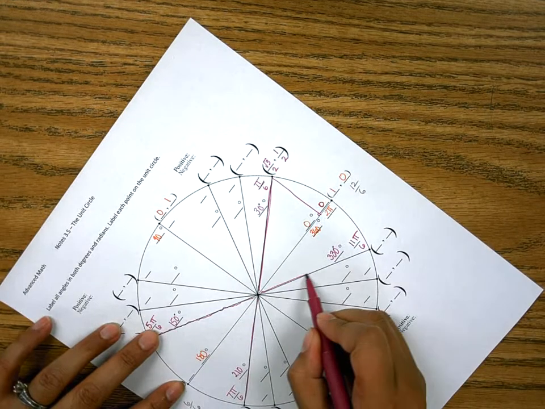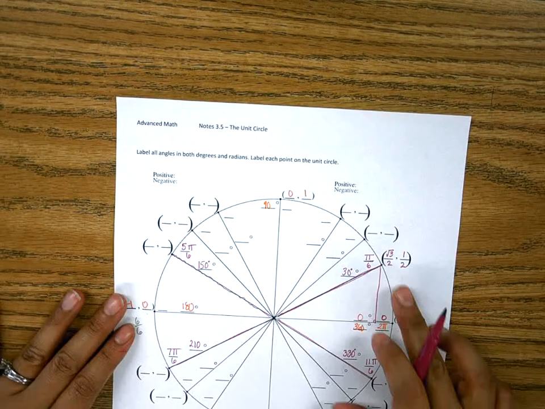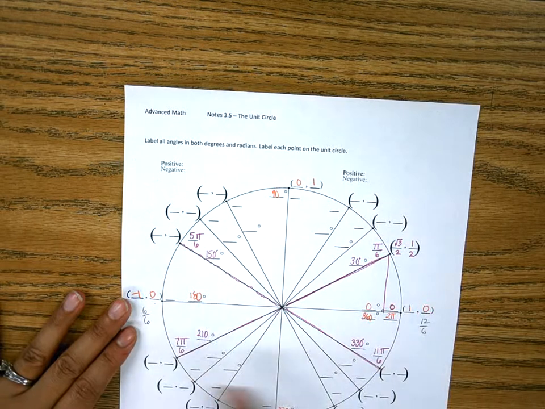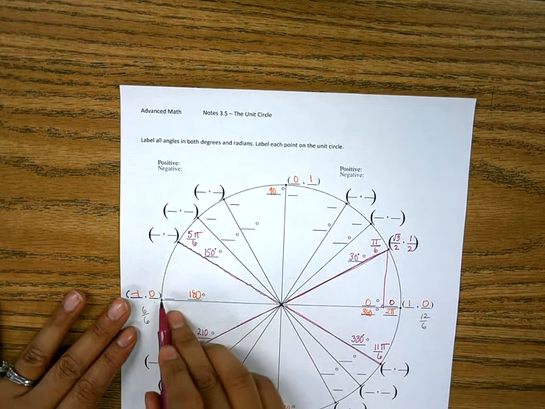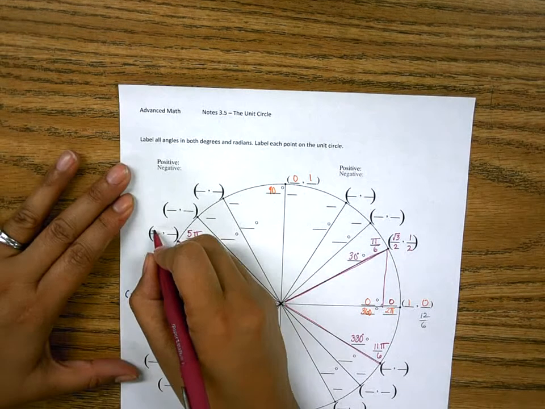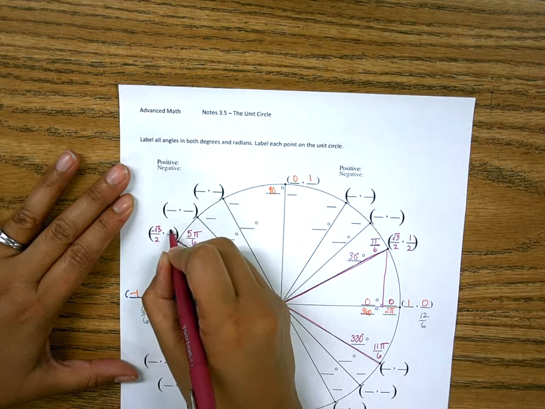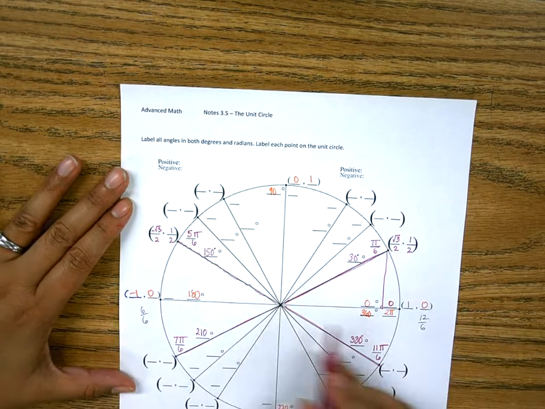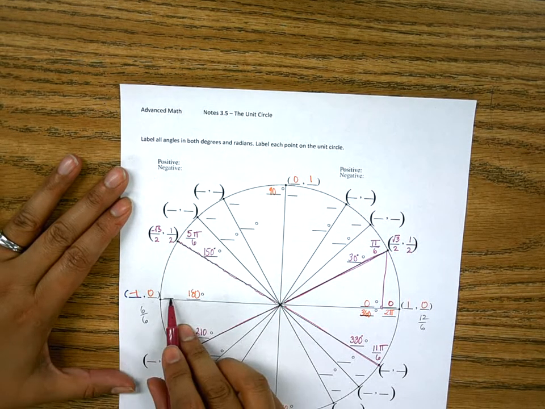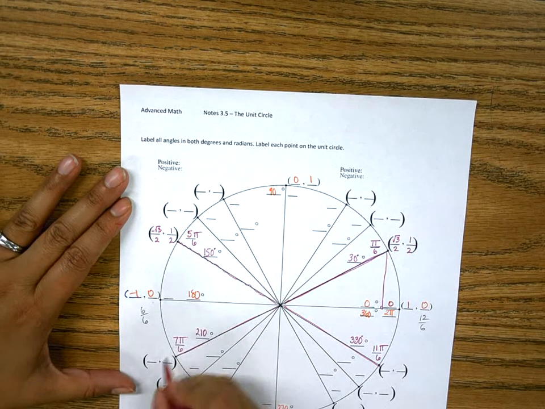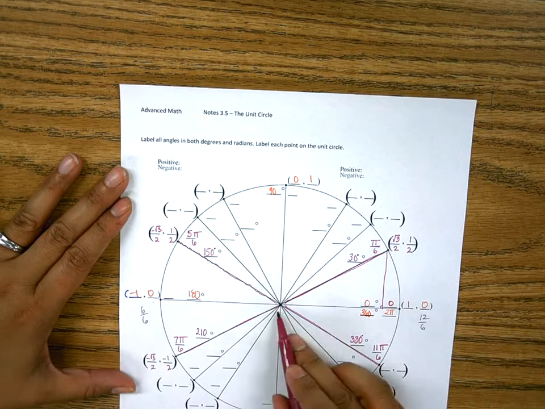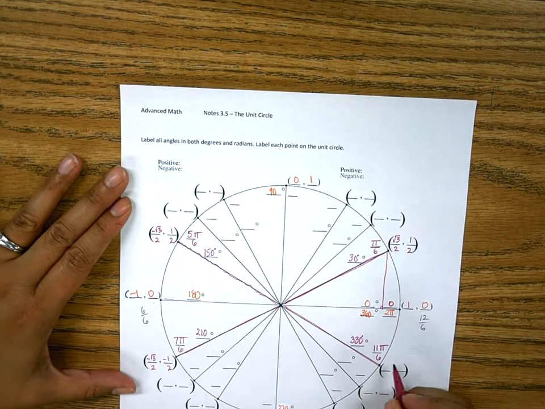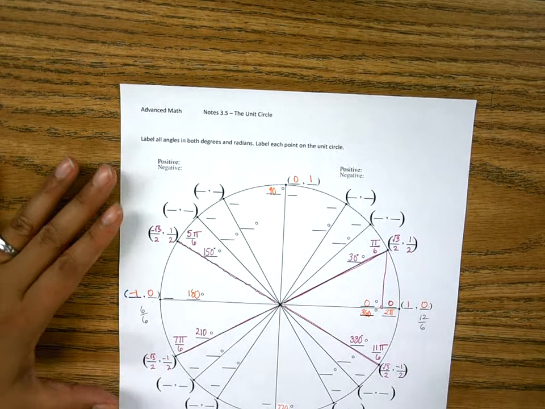I'm just going to quickly fill in, because this root 3 over 2, 1/2 is going to repeat itself over and over. Long side, short side, negative root 3 over 2, positive 1/2, long side, short side, negative root 3 over 2, and negative 1/2, and then long side, short side would be root 3 over 2 and negative 1/2.